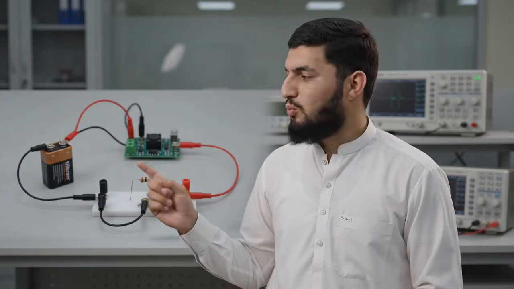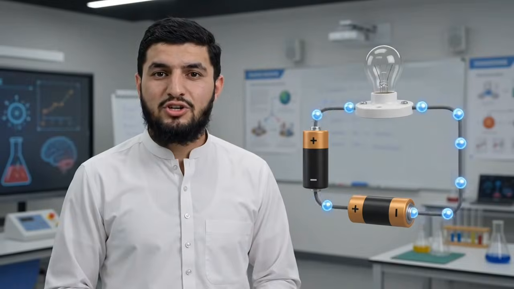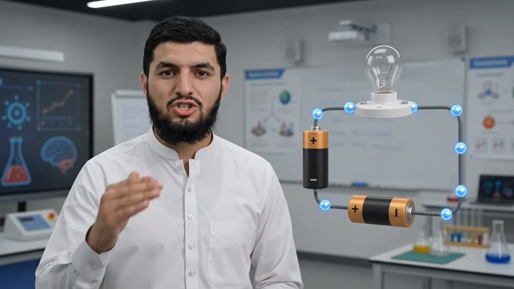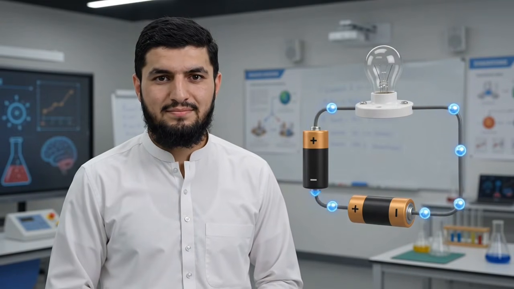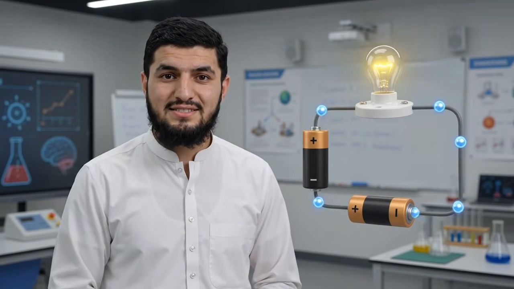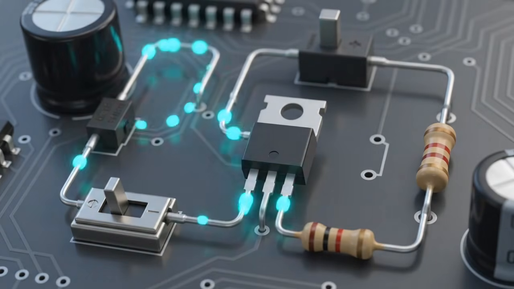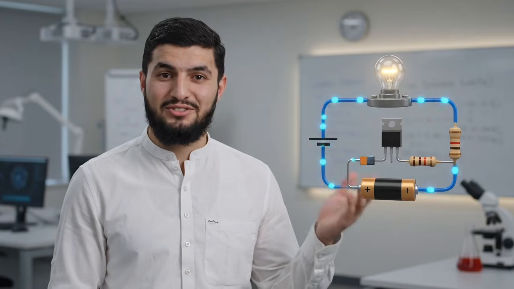To understand electronics, we first need to understand one important idea: electrical current. Electric current is the movement of electric charge through a path. When a complete path exists, current can flow. But electronics is more than simply allowing current to flow. Electronics is about controlling what that current or signal does.